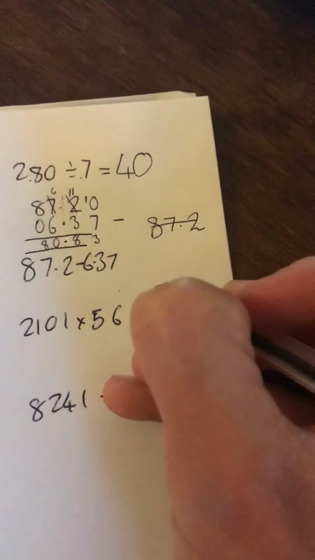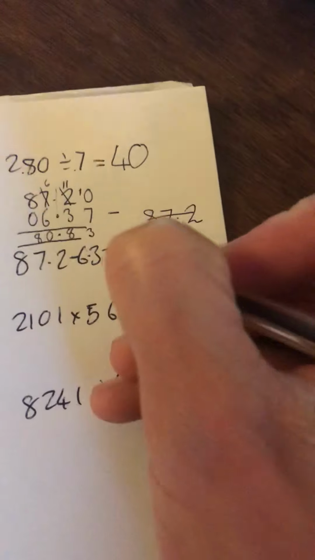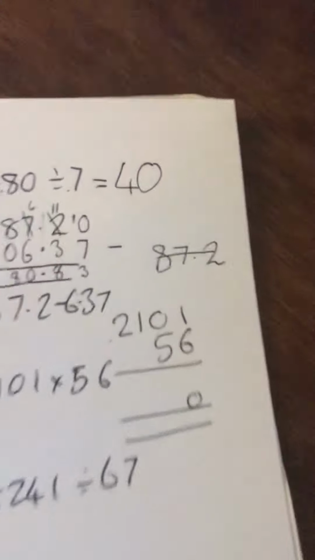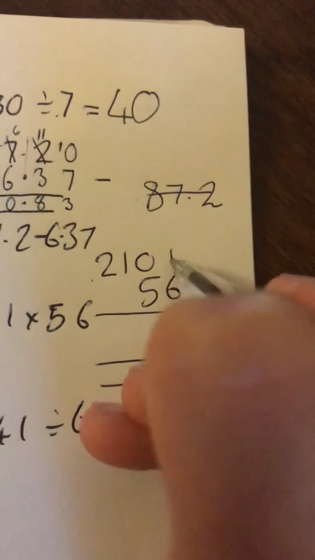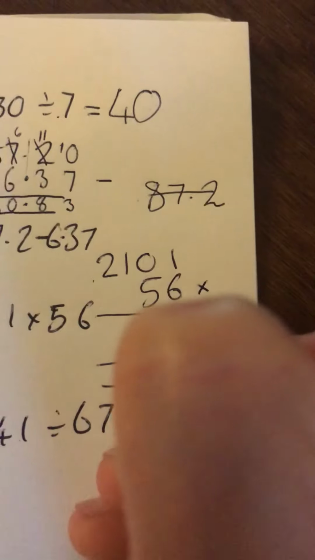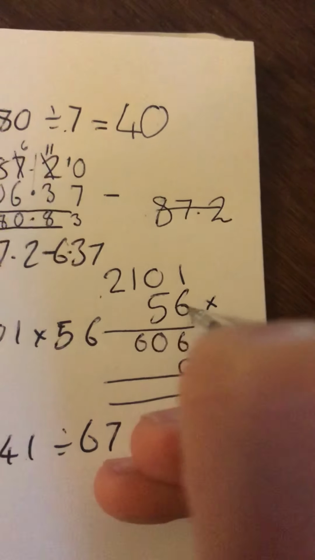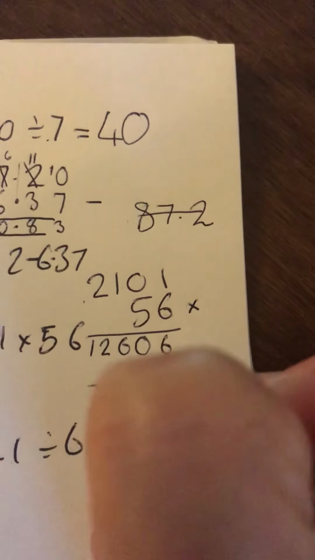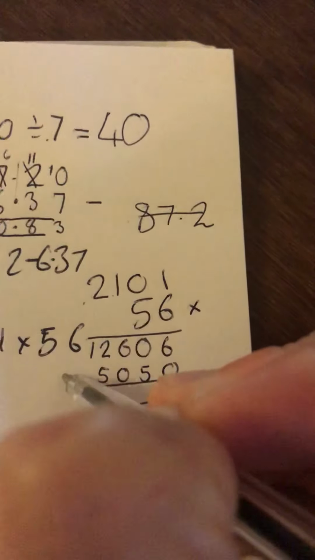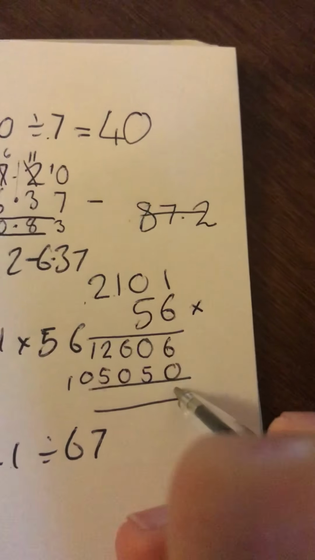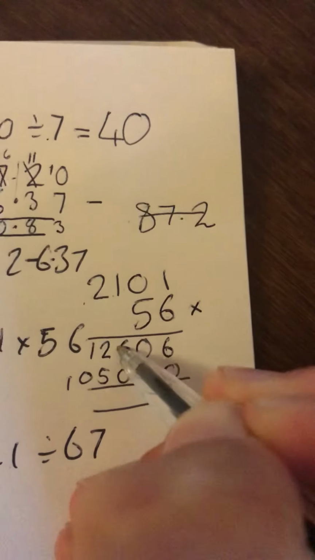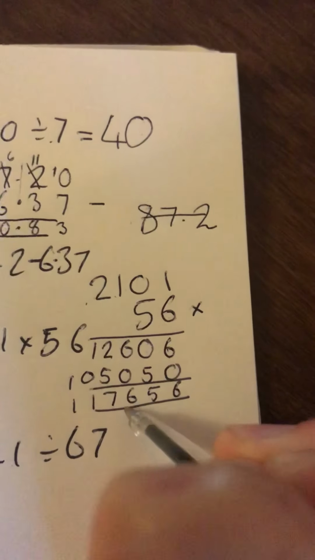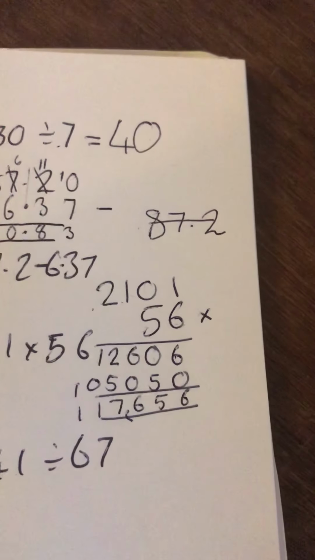Next up, got a long multiplication, and I'm timesing 2,101 by 56. There we go, so our layout should look like that. 6 times 1 is 6. 6 times 0, anything times 0, remember 0. 6 times 1, 6 times 2. There we go. 5 times 1 is 5, 5 times 0, 5 times 1, 5 times 2, and then I can add 6 add 0, 5 add 5 add 0, 6 add 0, 2 add 5, 1 add 0, and 1. So I've got an answer of 117,656.